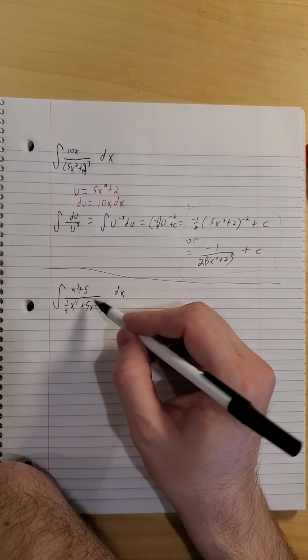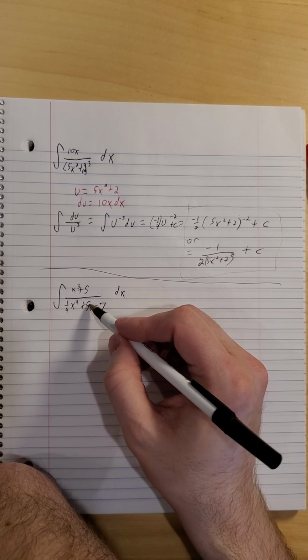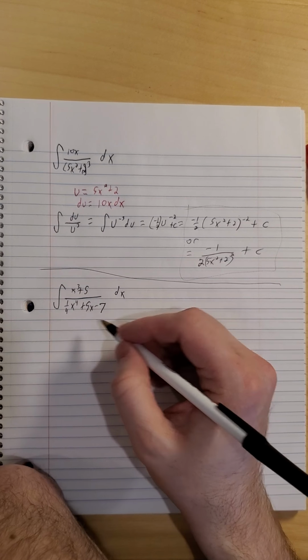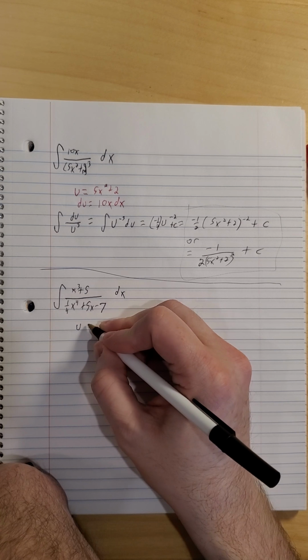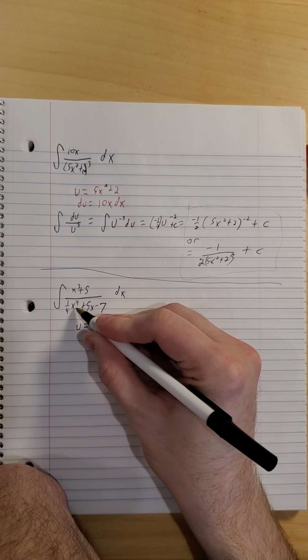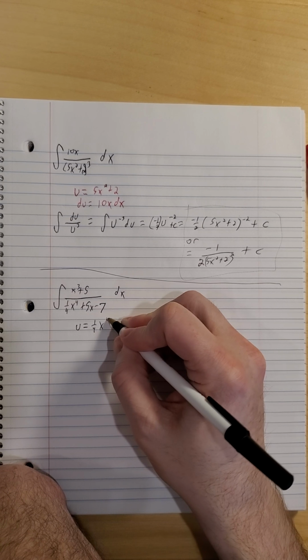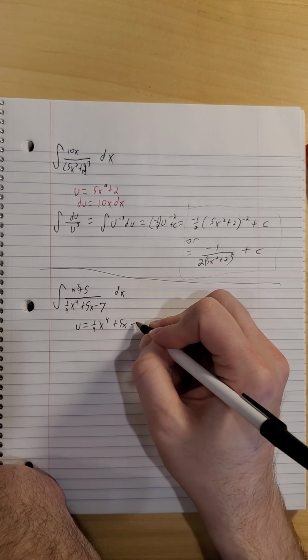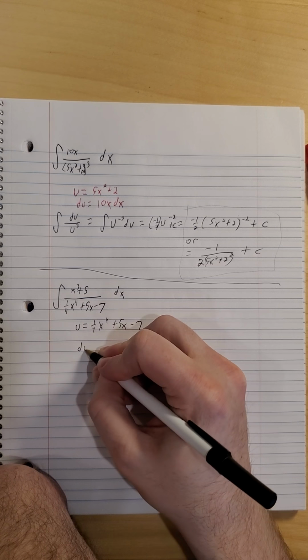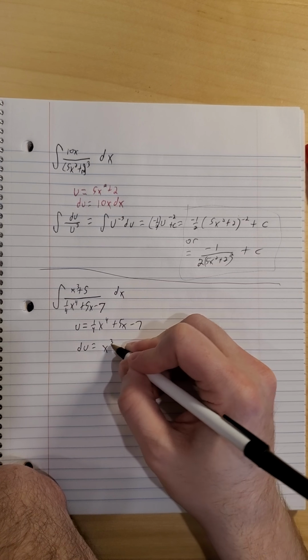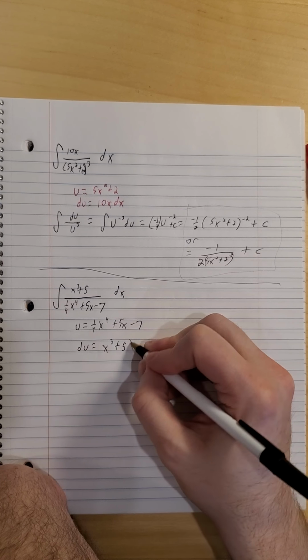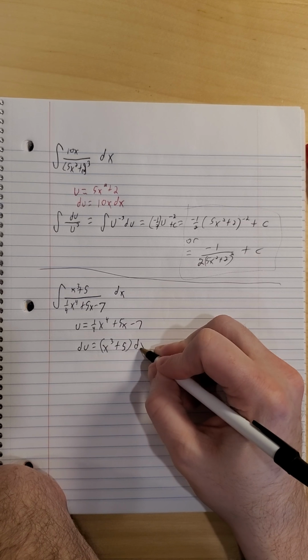So after a while, you'll start to recognize some of these as being derivatives of another part. So the u here would be easier as the 1/4 x to the 4th plus 5x minus 7, giving us a du of x cubed plus 5 quantity times dx.